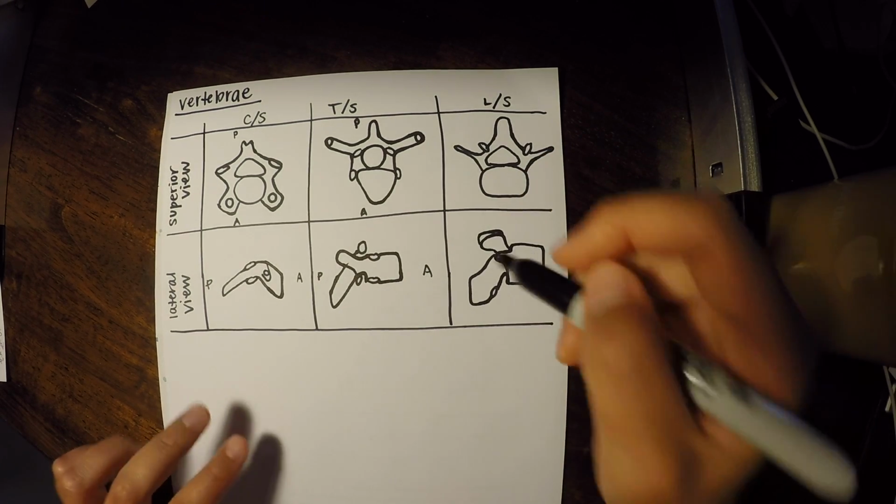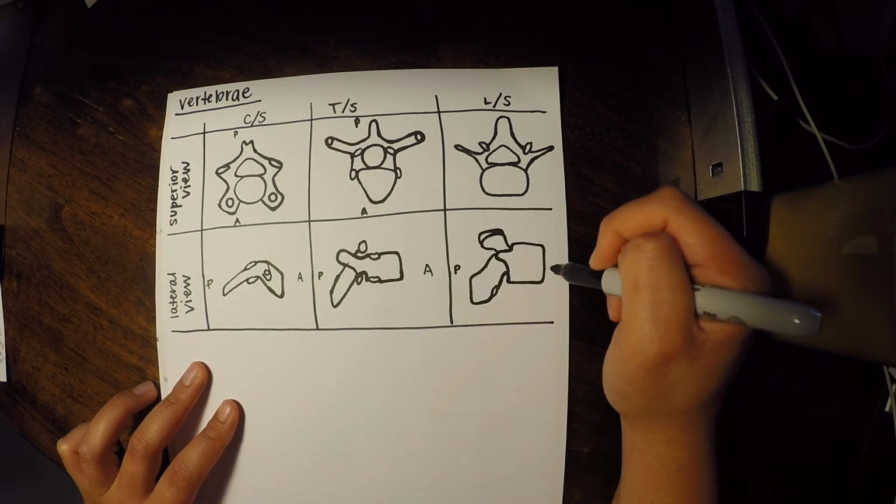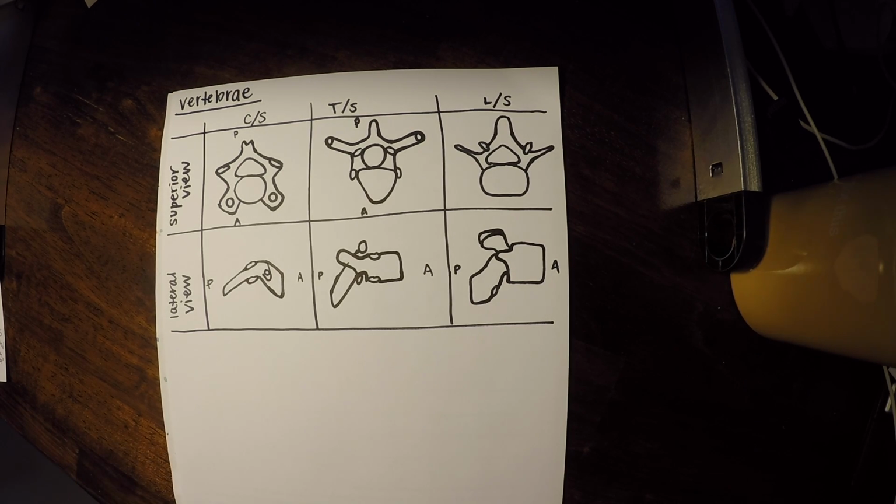Alrighty, sweet, we're done. This is posterior, this is anterior. Alrighty, now let's get to labeling, which is the fun part.